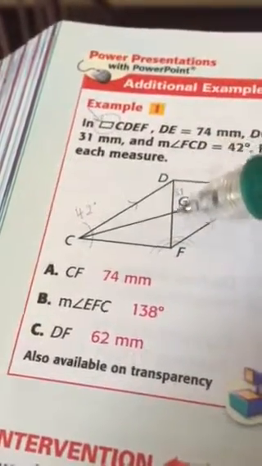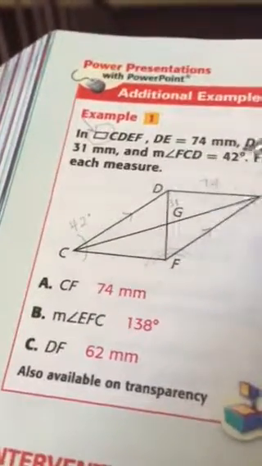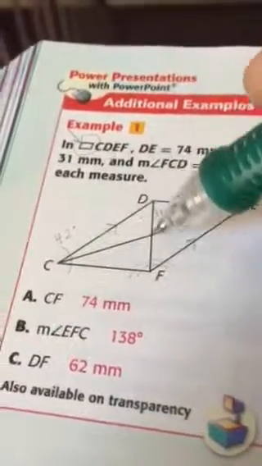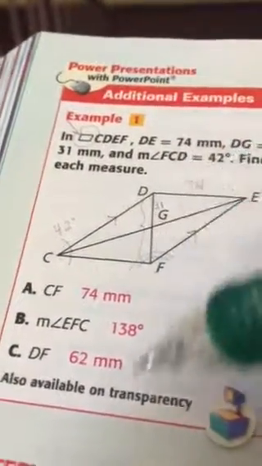All right, the last one is the measure of DF, which is this diagonal. We know that DF is bisected by the other diagonal, which is CE. So if the top part of it is 31, the lower part of it must also be 31. But now they want to know the whole thing. So 31 plus 31 is 62 millimeters.